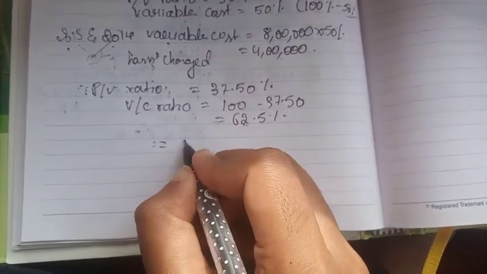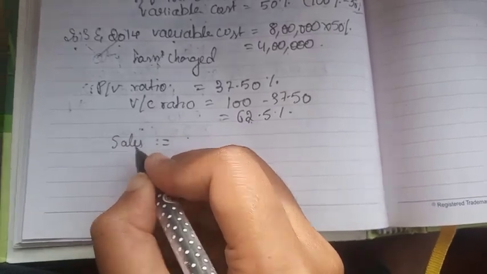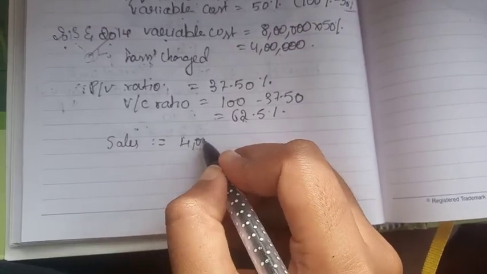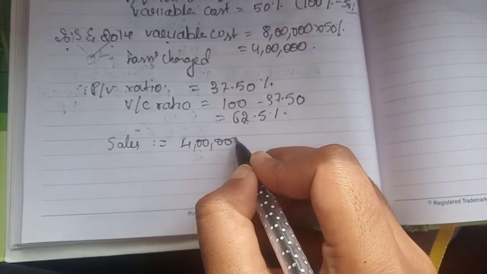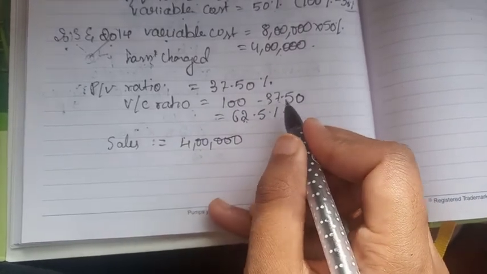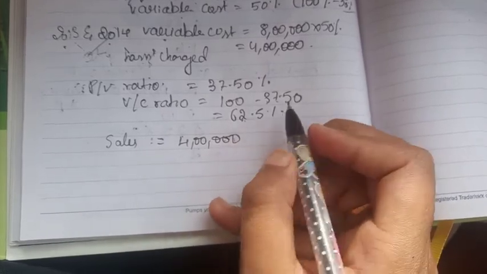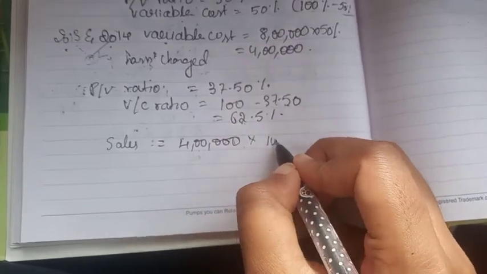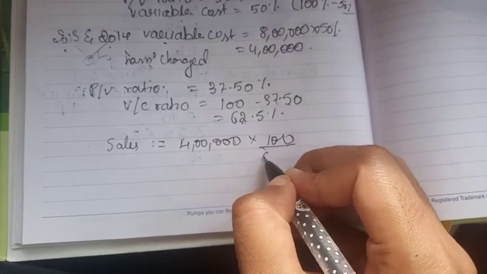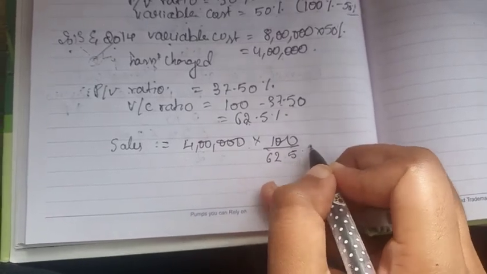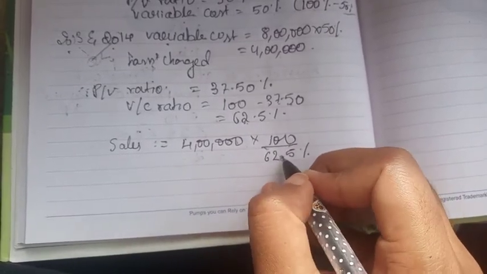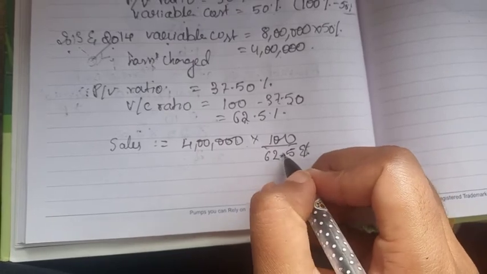If the variable cost is 4 lakhs to the extent of 62.5%, then how much is for 100%? We have to calculate like that. So 4 lakhs into 100 divided by 62.5.